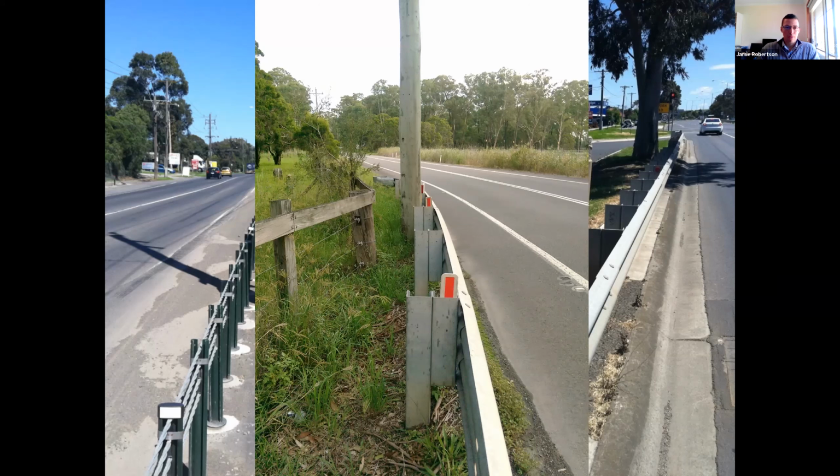We are on the inside of a curve. Our shoulder width isn't great, so if we're pushing the barrier further away from the pole, we're compromising that shoulder width further. You can't see it from the photo, but there are other hazards upstream of this pole that are adequately shielded. So whilst we're not providing our dynamic deflection, I would argue that barrier is better than doing nothing.